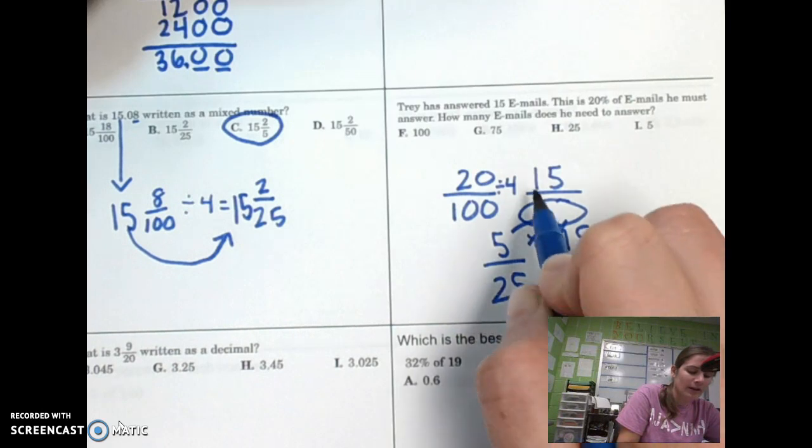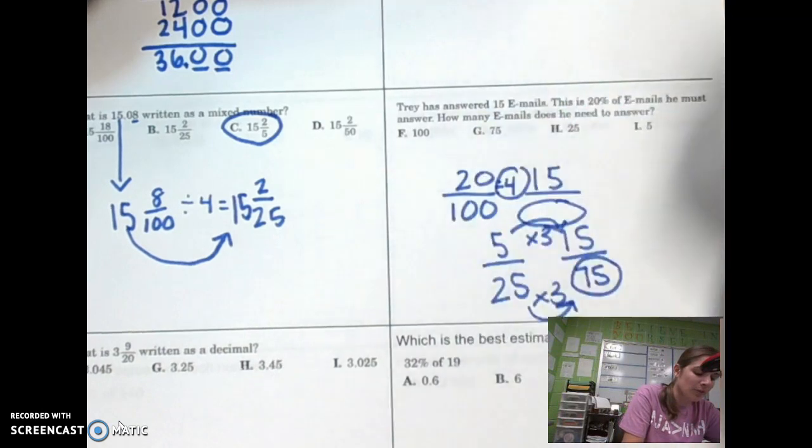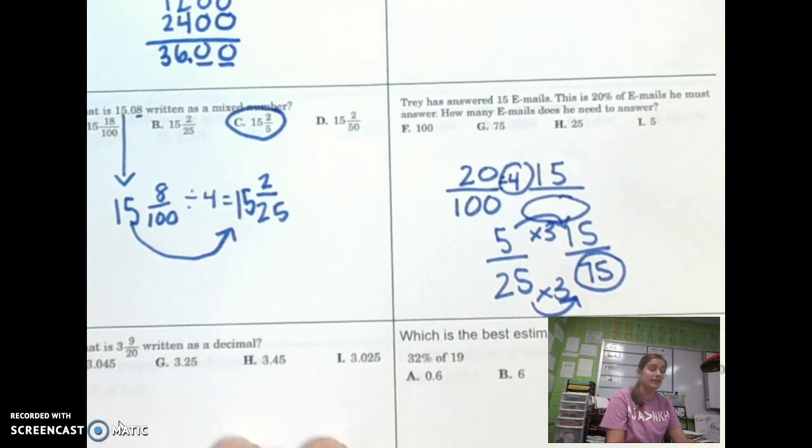If you're having a hard time figuring out what to do on this first step right there, you need to be writing out the factors of what goes into both 20 and 100, just like you had to do in Chapter 1. So if you need to look back in your Chapter 1 notes and look at scaling, please do that.